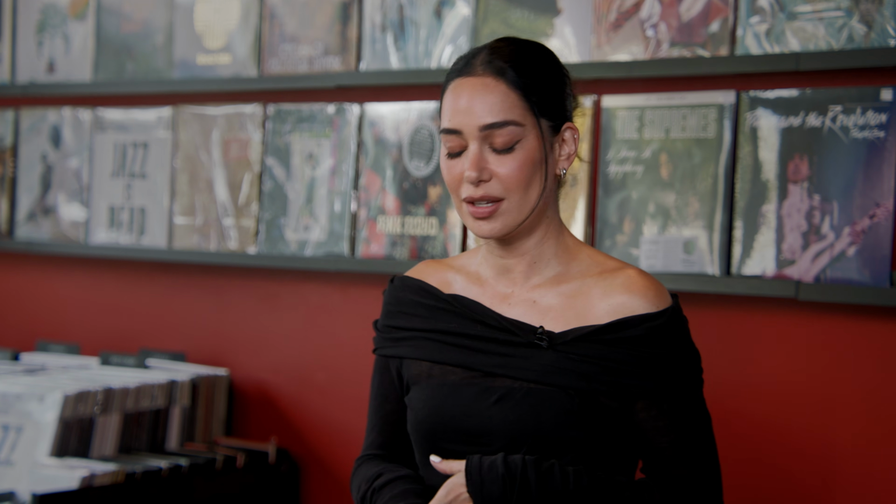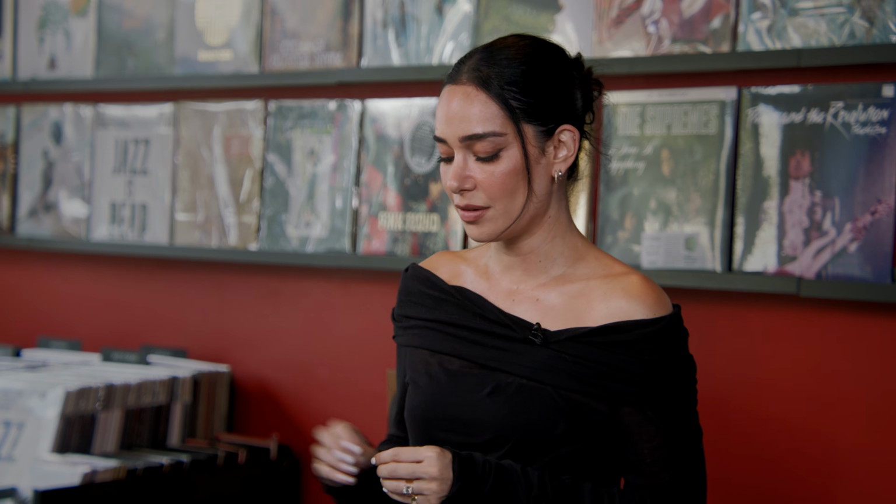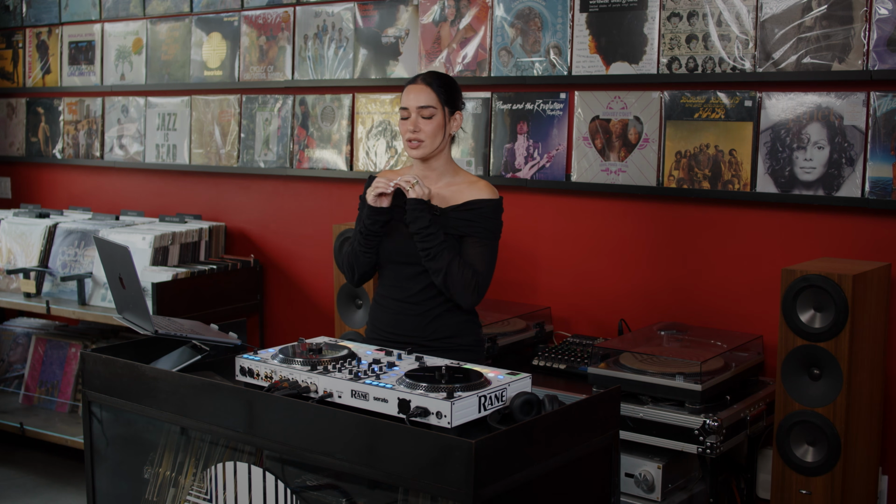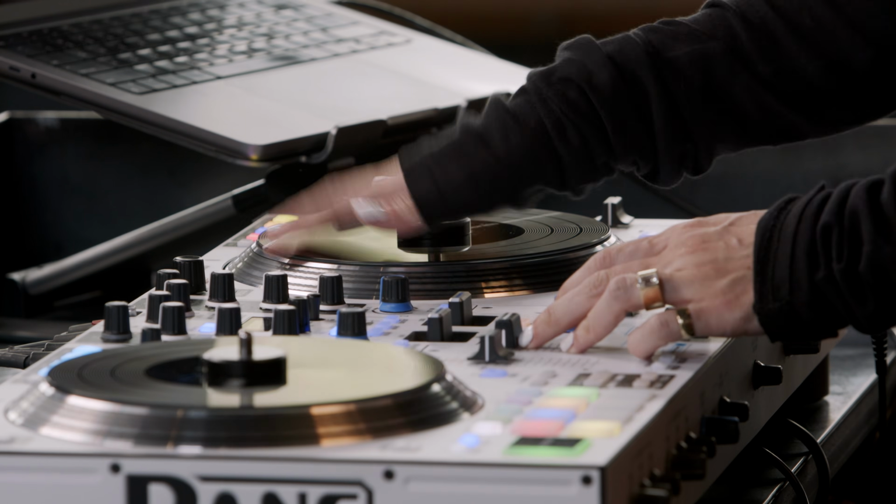What makes this really fun is because you can customize so many things. Not only can you isolate and roll certain elements and certain stems of the songs, but then you can also apply all the other effects on the controller to those specific stems, which is so fun. And just to close out that transition, I actually applied an echo and a high pass filter to the specific stems that I was already rolling.